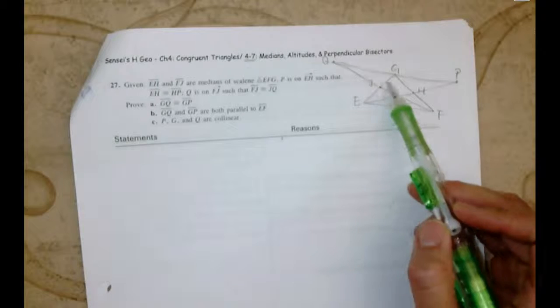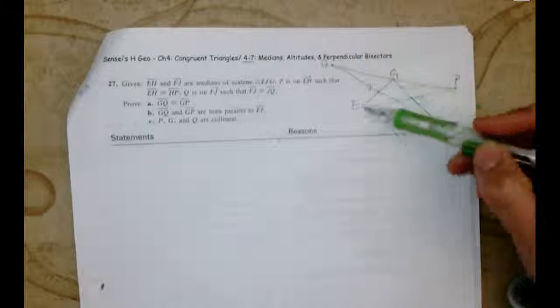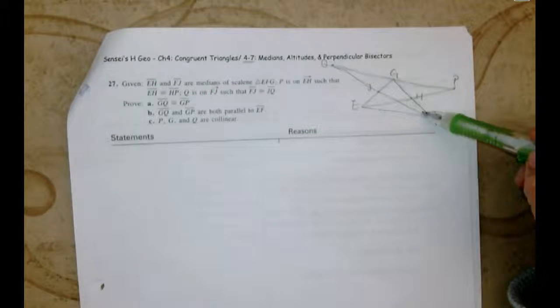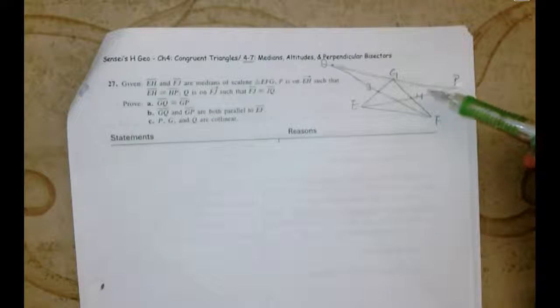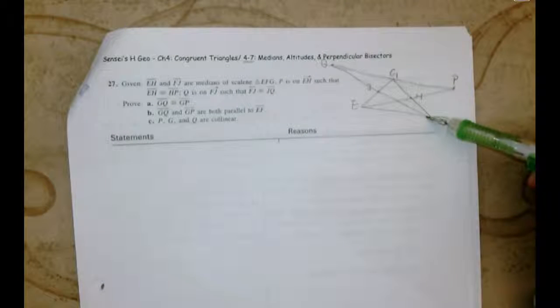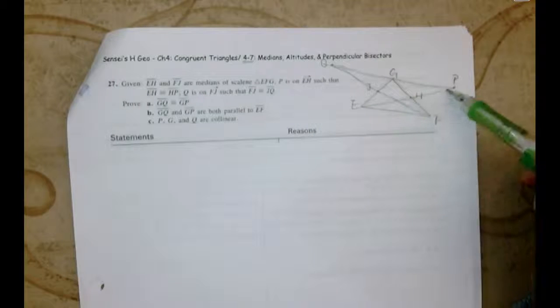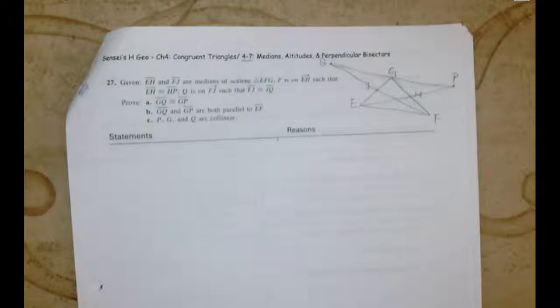Now these two triangles, if we can make these two congruent, then these are corresponding sides. However, this is a scalene triangle. So you know that GH and GJ are not the same length, because this is half of this length, which is a different length from half of this length. So these two triangles are not congruent, right? That's not going to work.